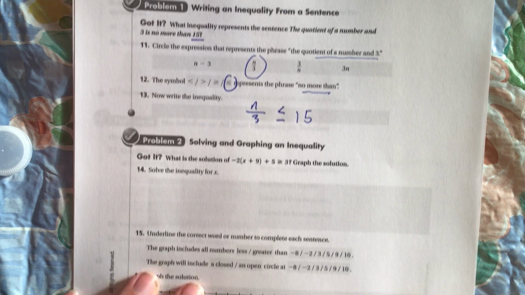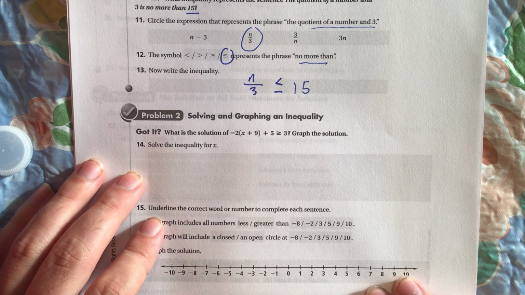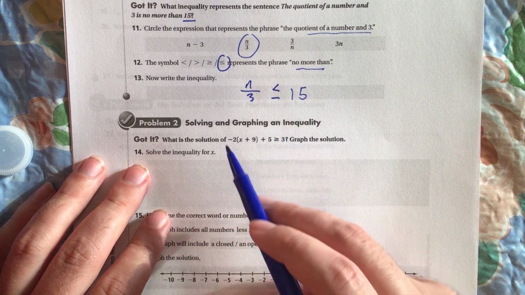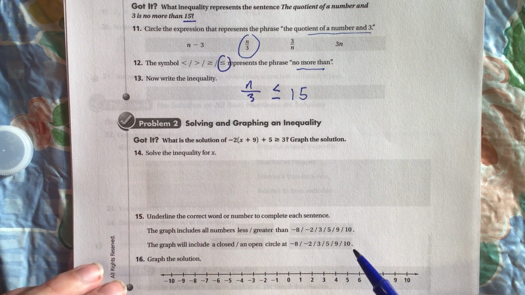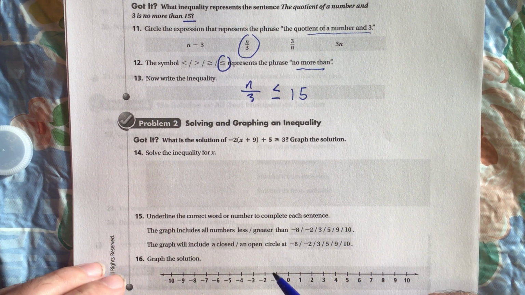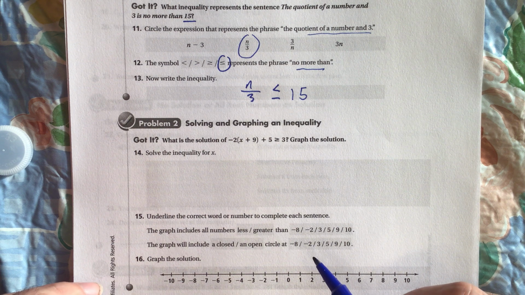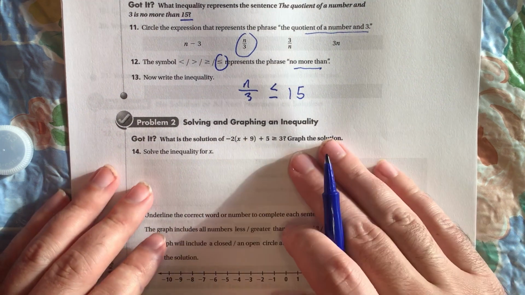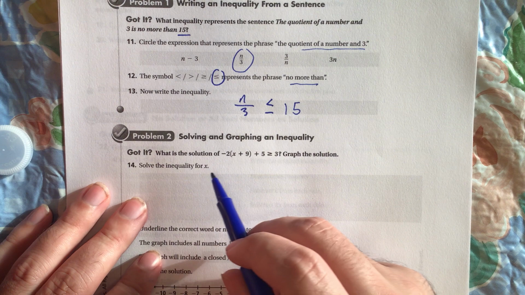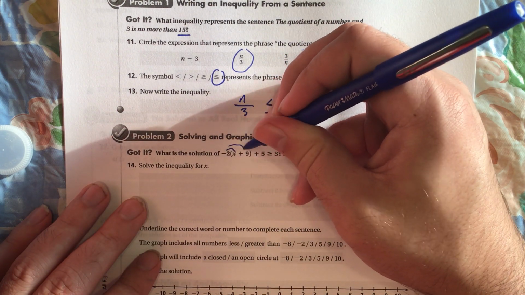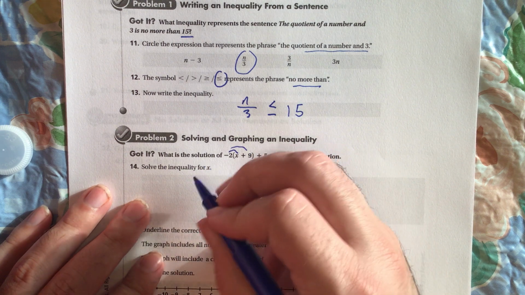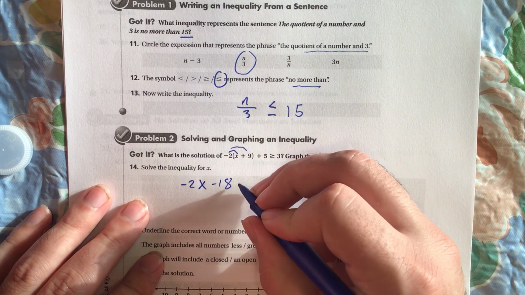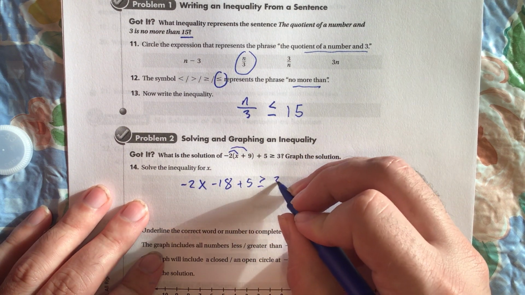Got it. So now we can solve inequalities. So pretty much, the rule of thumb is you just solve it how you normally do. The only thing you got to remember is if you ever multiply or divide both sides by a negative, that is that spot where that inequality flips. Okay, that's the only thing different between an inequality and an equation. So what is the solution? Well, we have a distributive property here. So negative 2 times x is negative 2x. Negative 2 times 9 is negative 18. Plus 5 greater than or equal to 3.